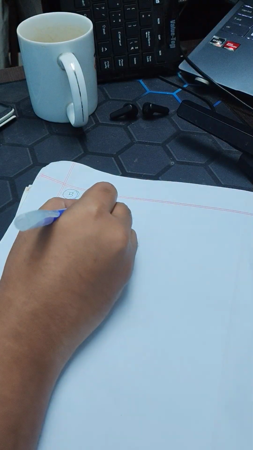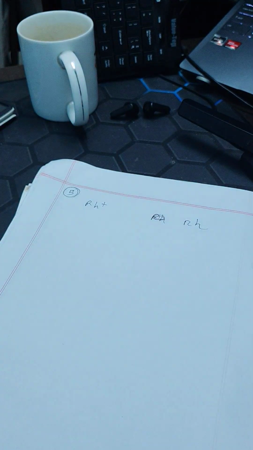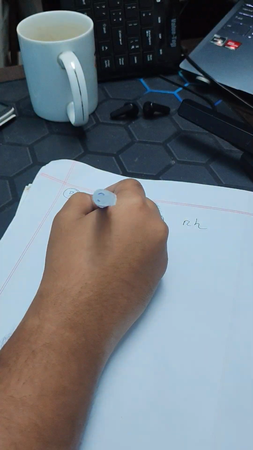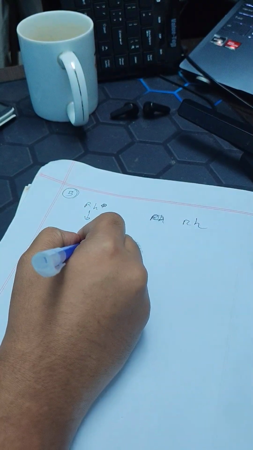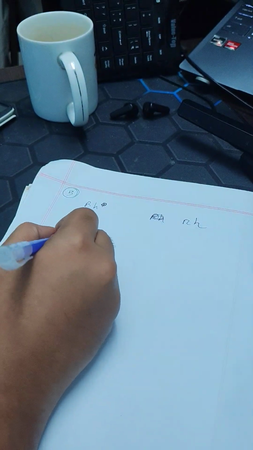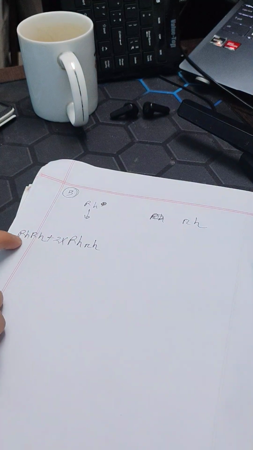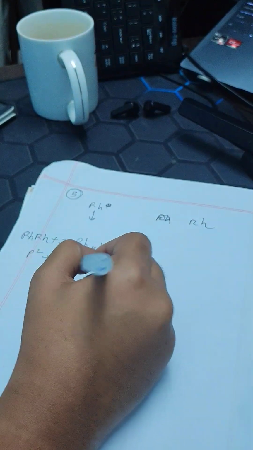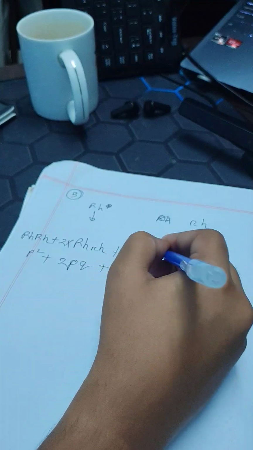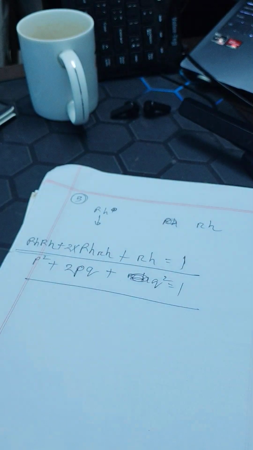So here it is told that the dominant allele is Rh plus and the recessive allele is Rh minus. These are the alleles, and this will result in p square plus 2pq plus q square, which is equal to 1, right? Did you get my point here?